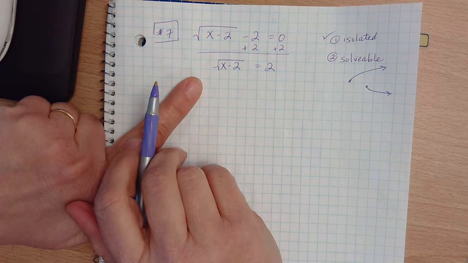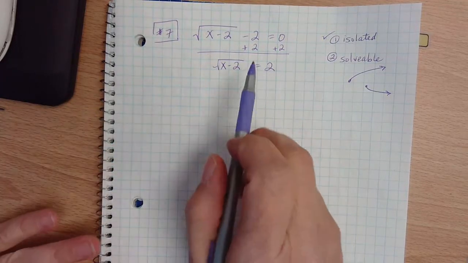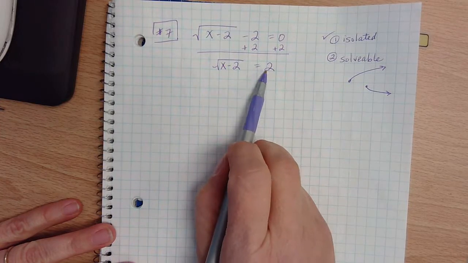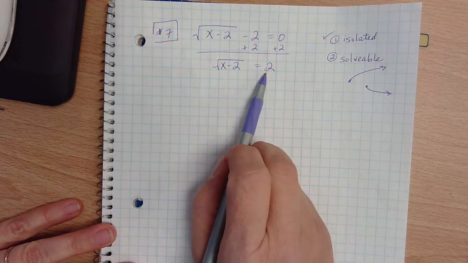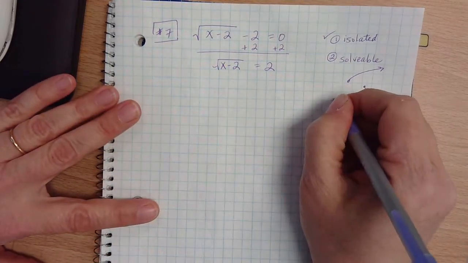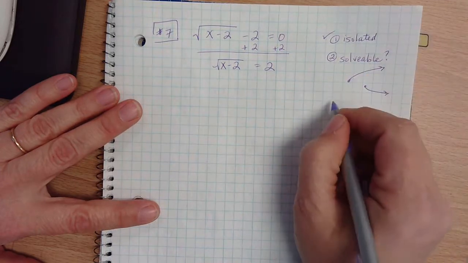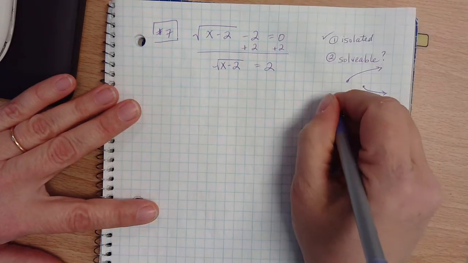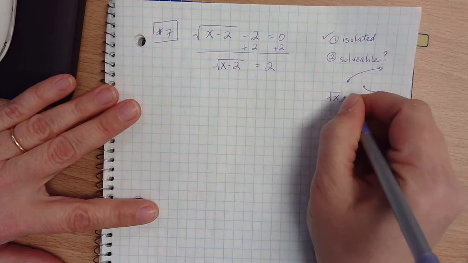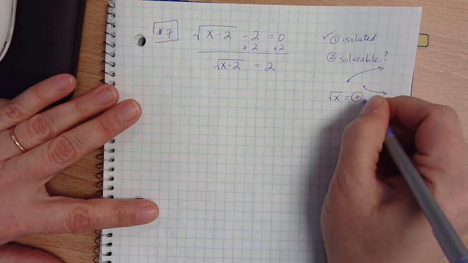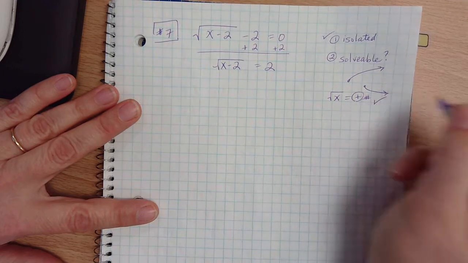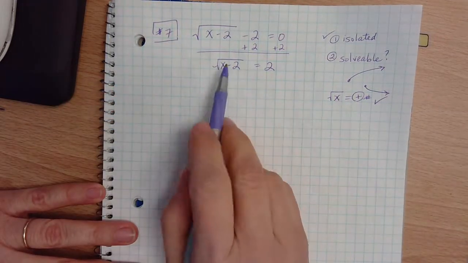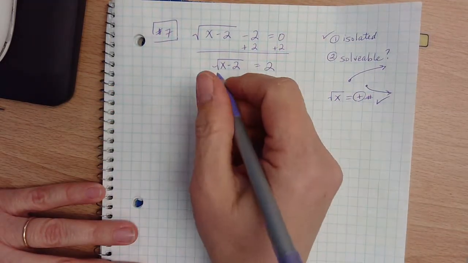We talked about that in the fall. This, though, can be solved because it's equal to a positive number. I want to just double check before I continue solving that a square root is equal to a positive number, so that I know I can solve it. This one is, so I continue.